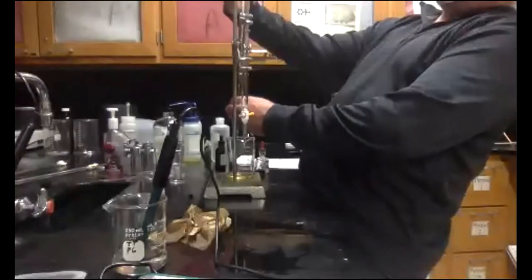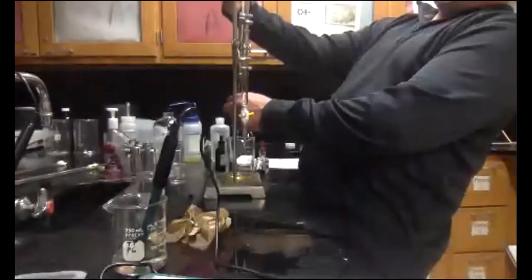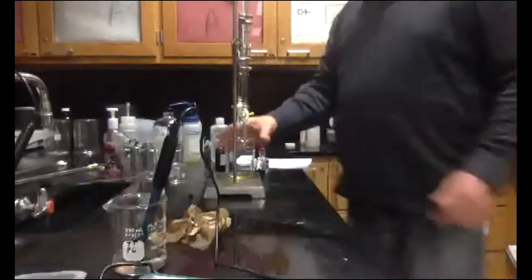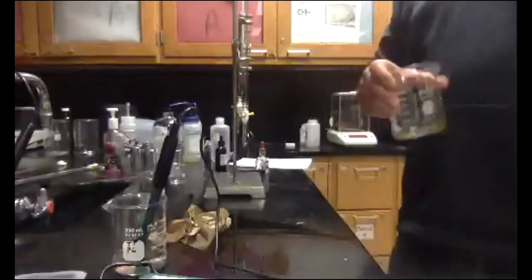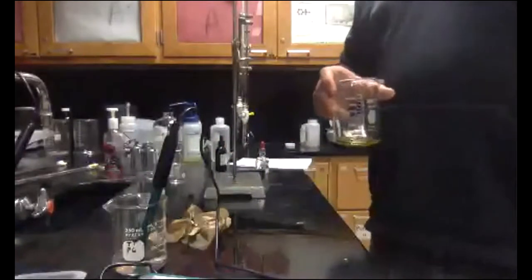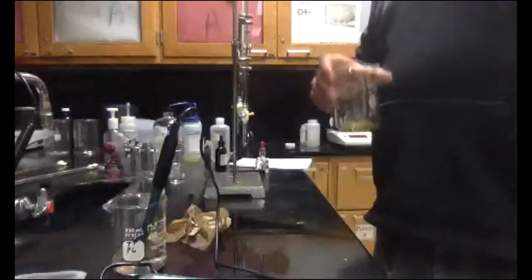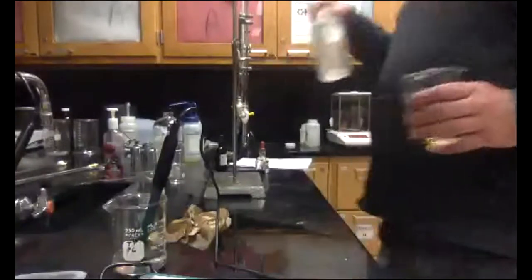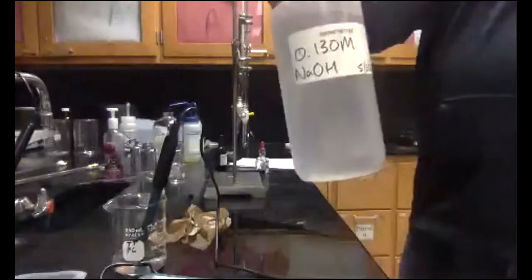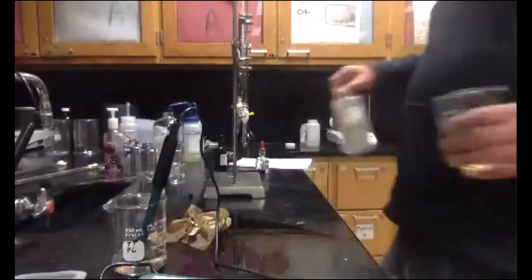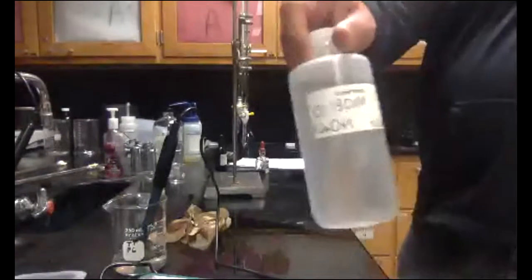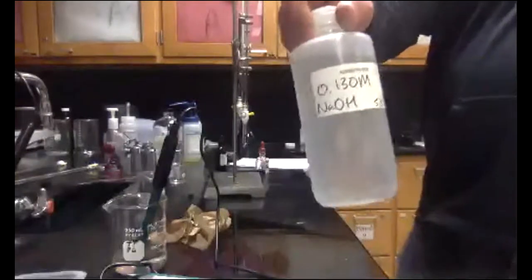So there is of the 0.13 molar NaOH. This is where things get confusing real quick, right? 0.130 molar NaOH. That's the concentration of the NaOH, because it's written on the bottle. And I made it.